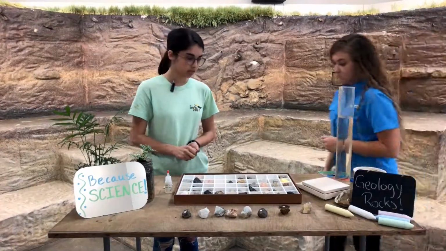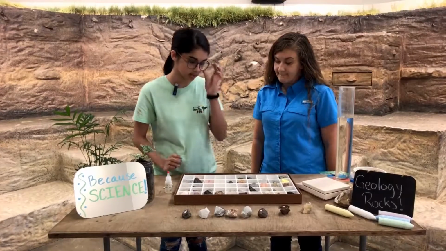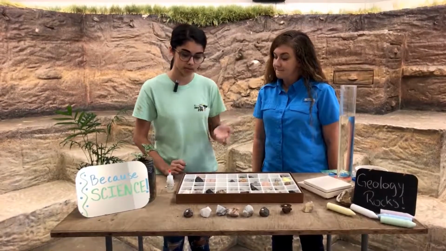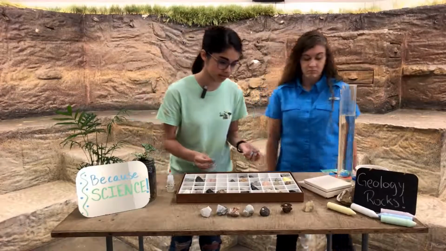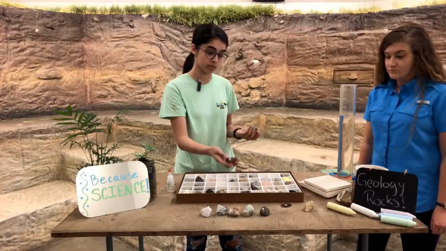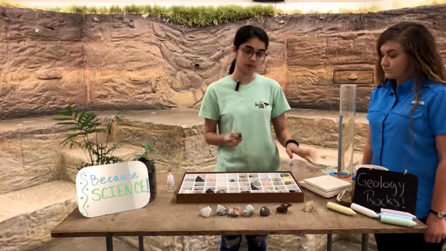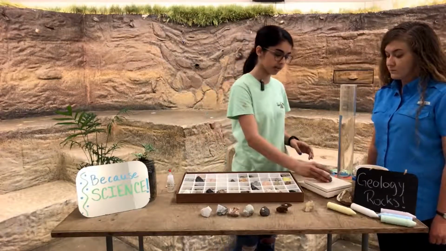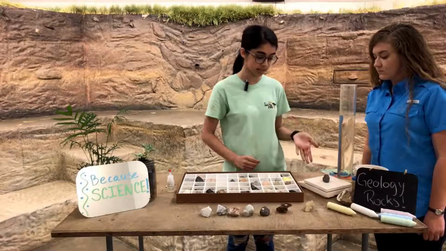Cool. So our last process of identification would be our density. Galena is a really heavy mineral as compared to hematite or muscovite. It's really, really heavy. Density is the weight or mass of a rock. So if you would weigh it, you would get the mass of your galena.